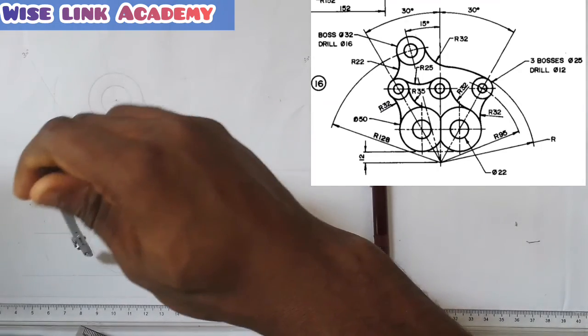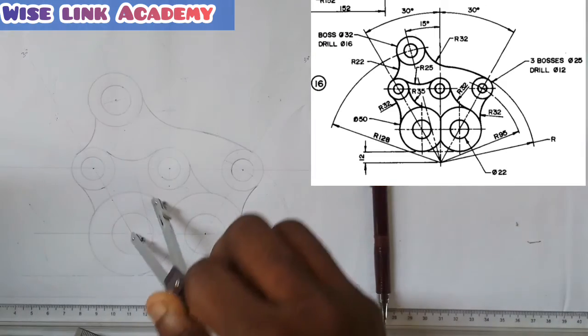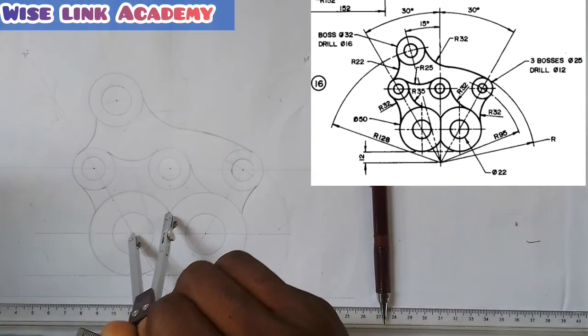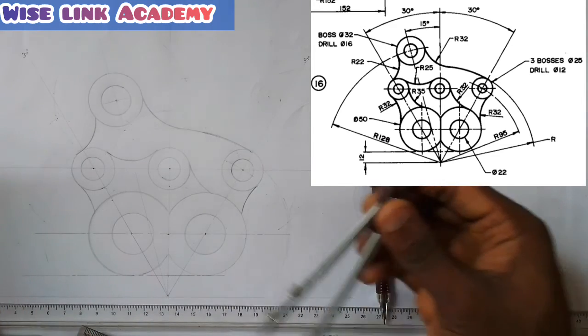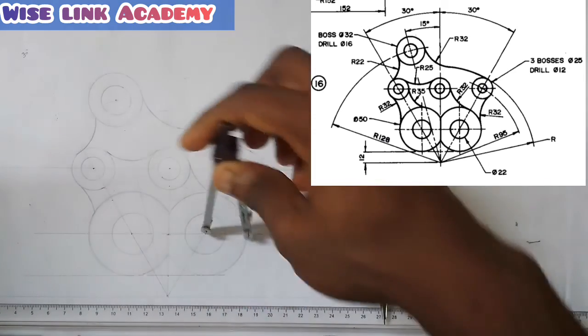Let's thicken this out. Make sure it's thickened as well. Right? So we have successfully drawn what is at the right corner of the screen, to be what you're seeing in front of you.